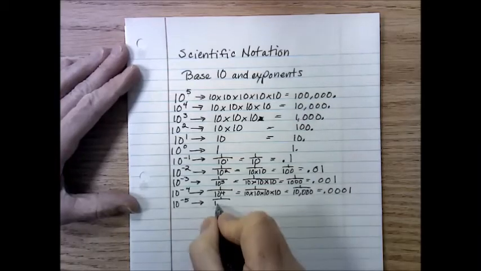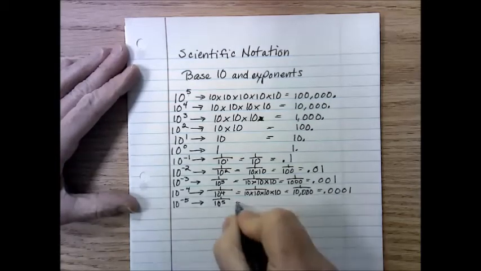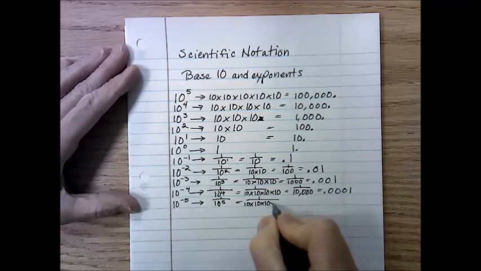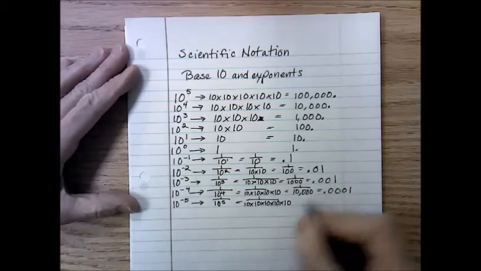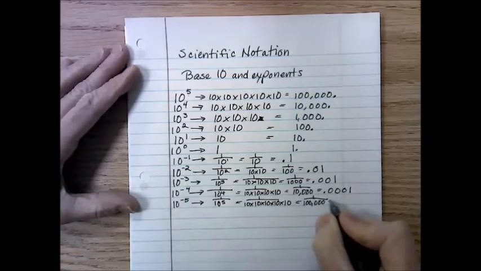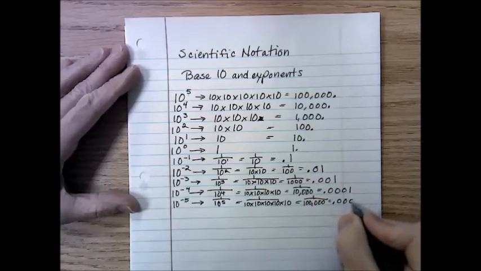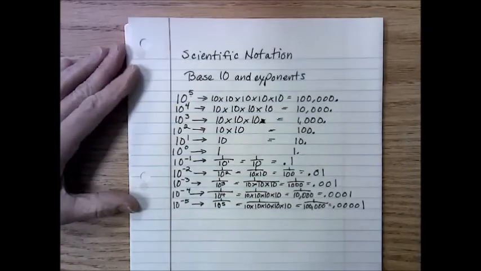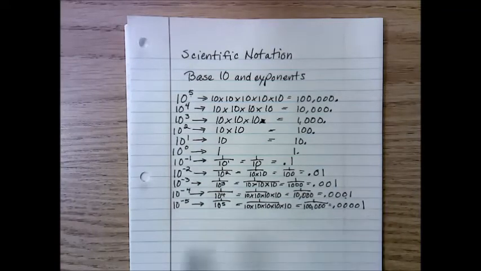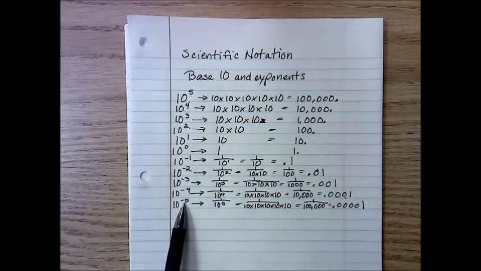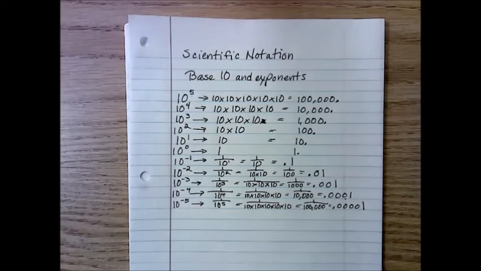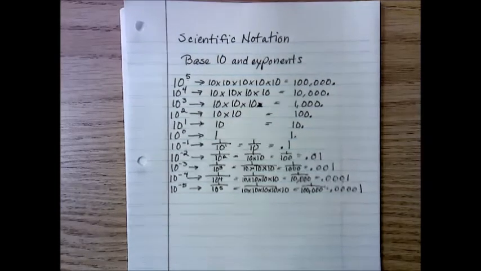So 1 over 10 to the 5th, and that would be 1 over 10 times 10 times 10 times 10 times 10, which would be 1 over 100,000, which is 0.00001. Now if you'll notice, the number keeps getting smaller and smaller, so as the negative increases, the decimal point keeps moving to the left and the number is getting smaller.